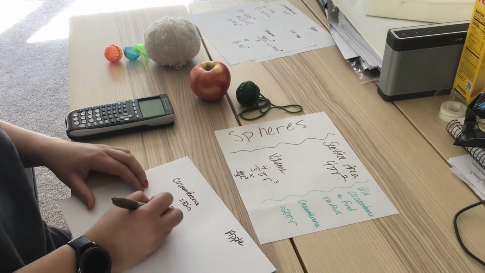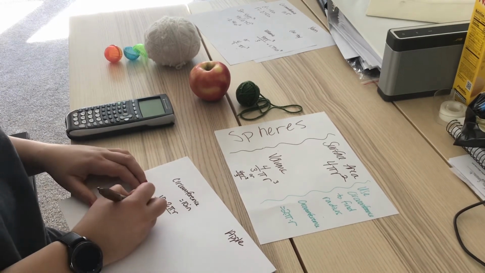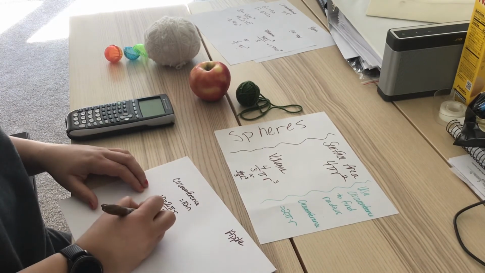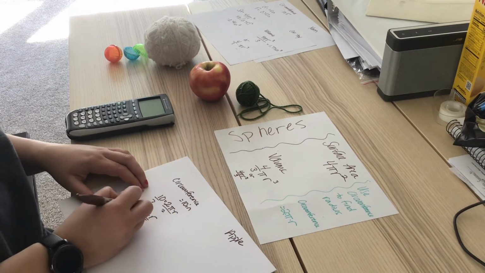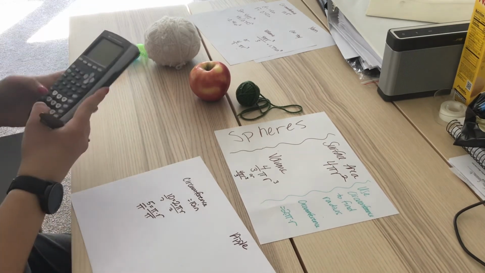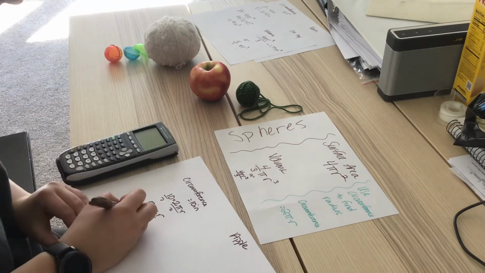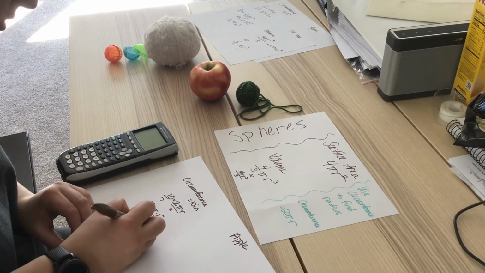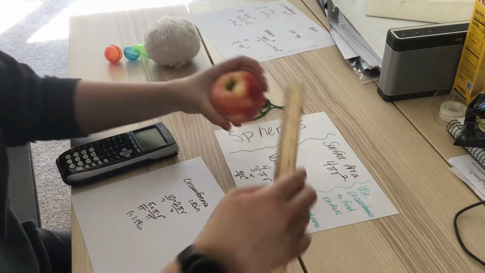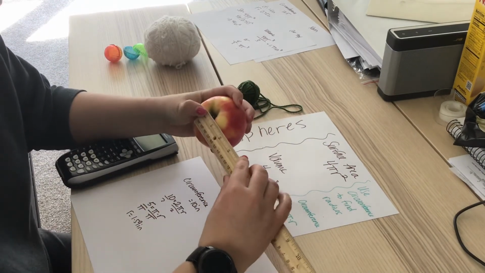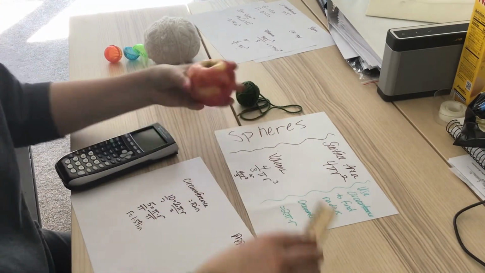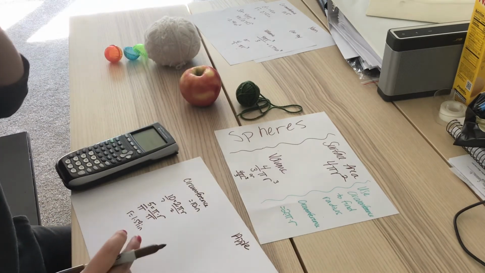I'm going to divide it in chunks, so I'm going to divide it by 2 first. 5 equals pi times r, then divide by pi, which is 1.59. So if I wanted to measure my radius from the center, just over 1.5, which looks pretty good, okay, 1.59.